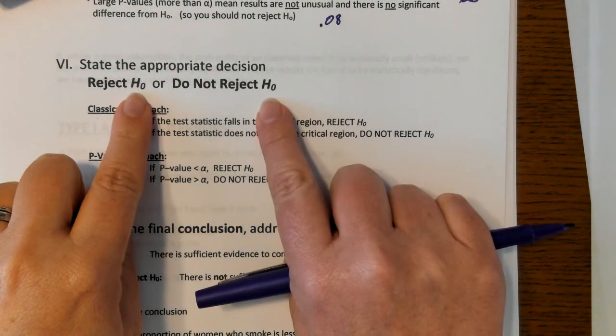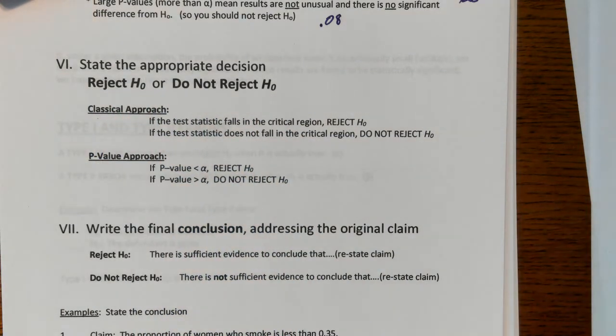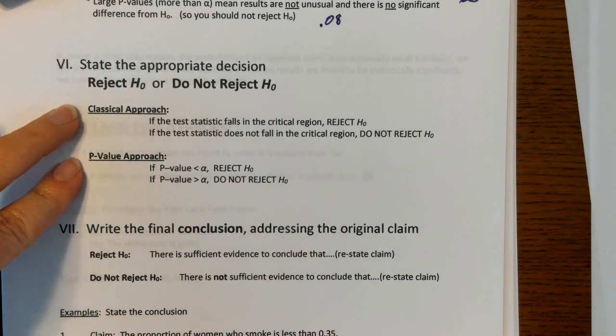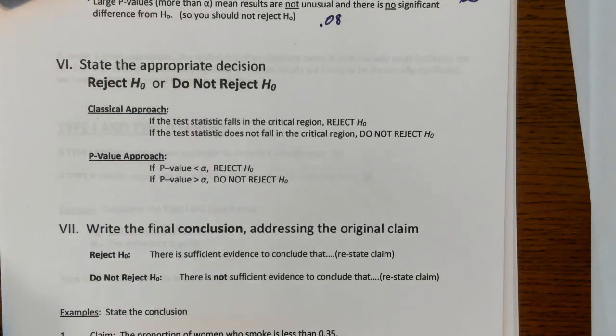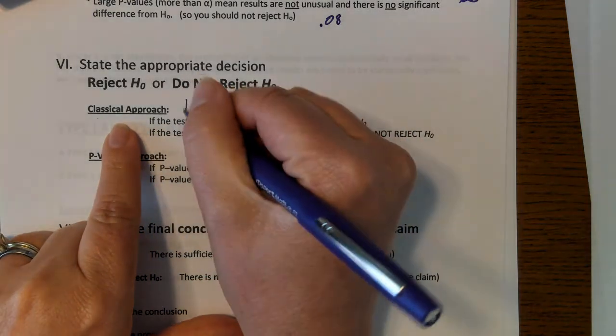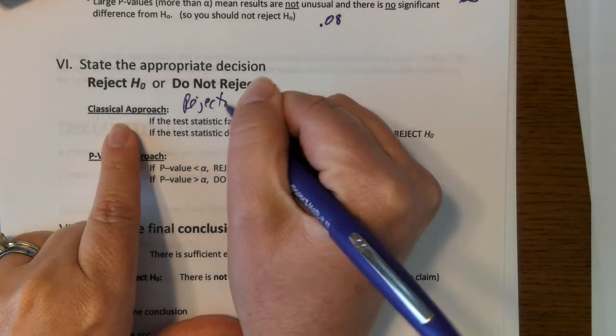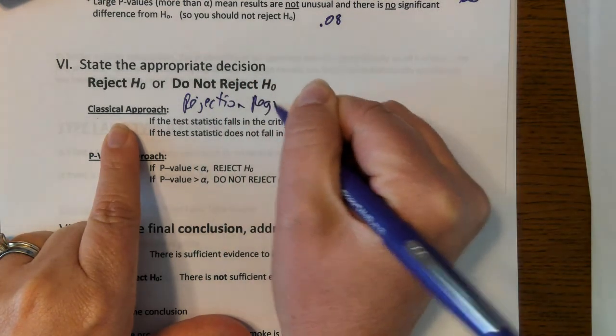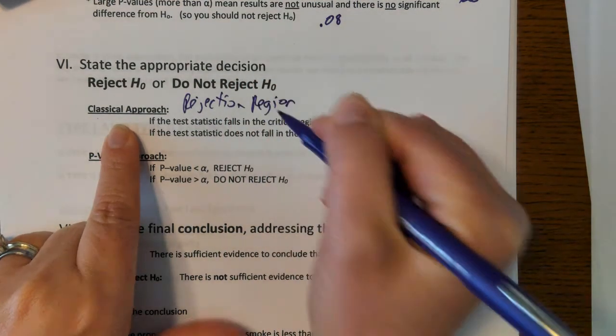And I keep saying null. Some people like to say H0 just because that's the symbol for the null, and that's fine if you want to say it that way. There are two approaches in our notes, and then I'll tell you a third one that sometimes gets used. Classical approach. The classical approach I sometimes call the rejection region. I prefer to call it the rejection region.